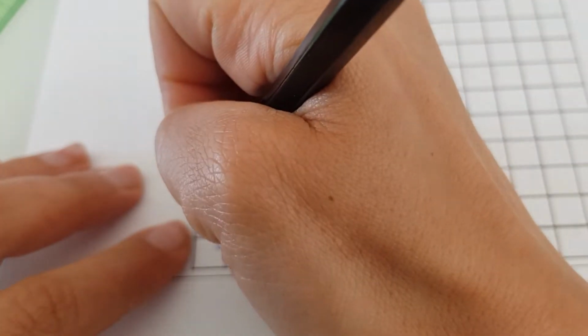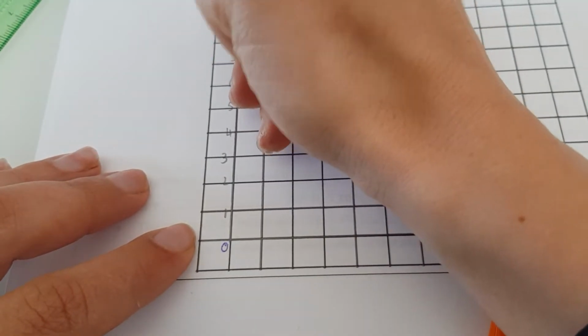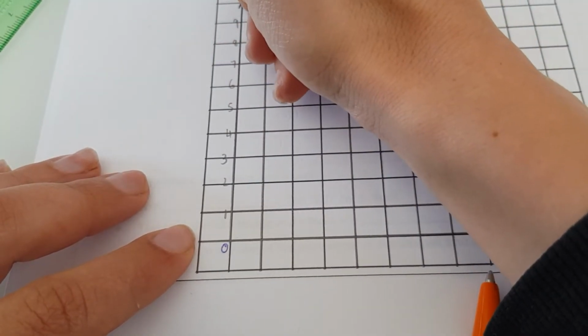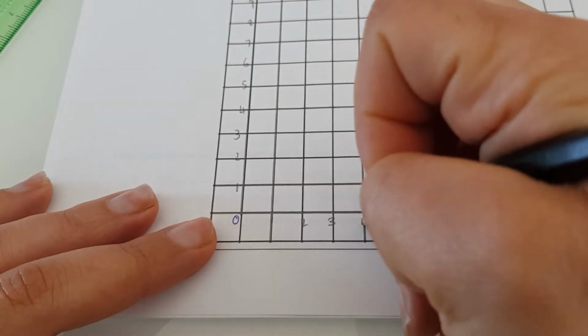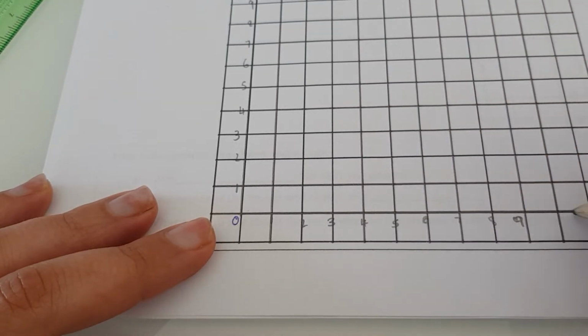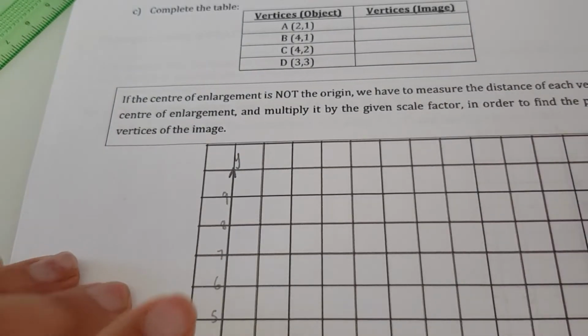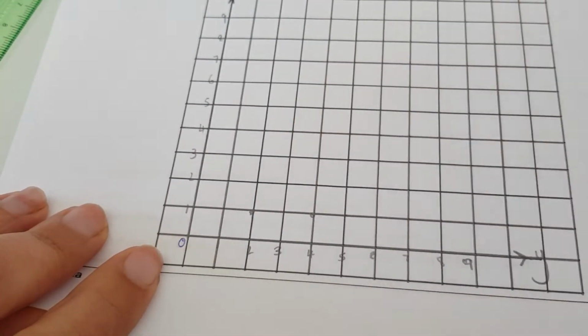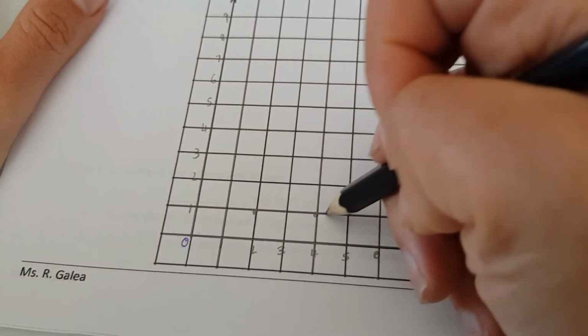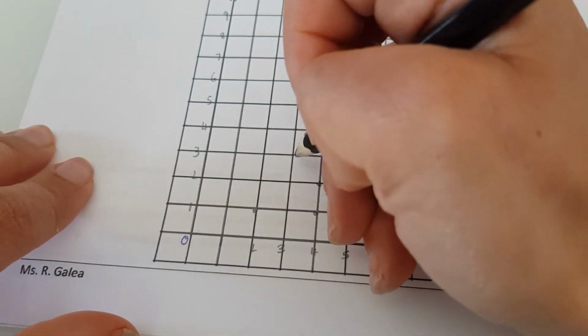0, 1, 2, 3, 4, 5, 6, 7, 8, 9. That is the x-axis. 1, 2, 3, 4, 5, 6, 7, 8, 9. That is the y-axis. Now start plotting. 2, 1, 4, 1, 4, 2, and 3, 3.